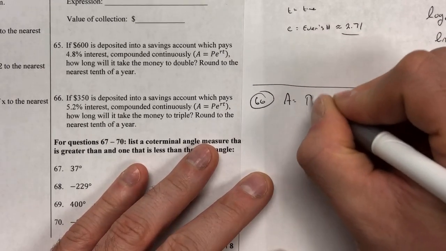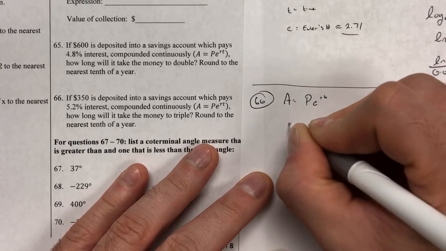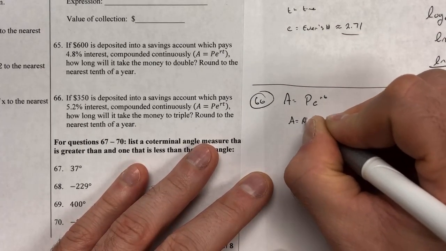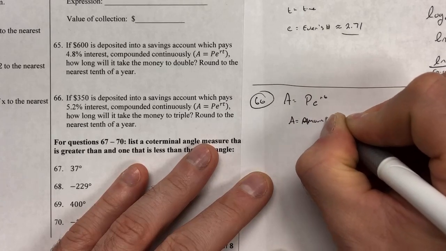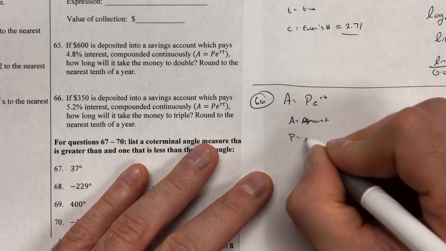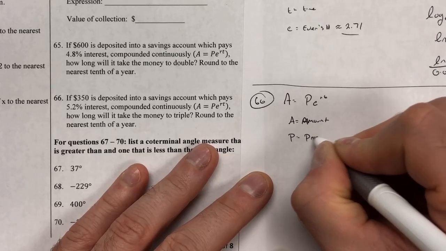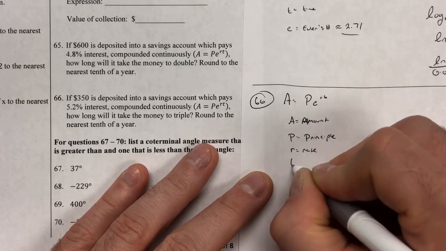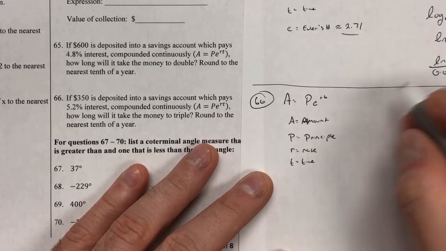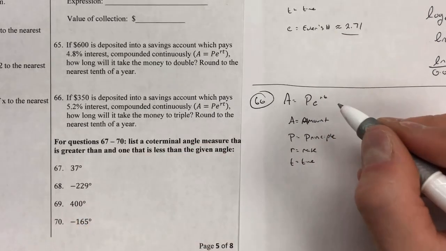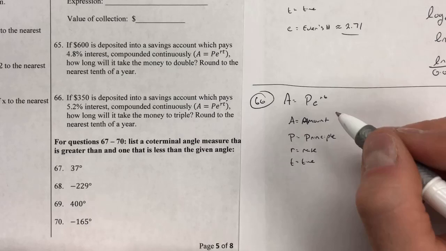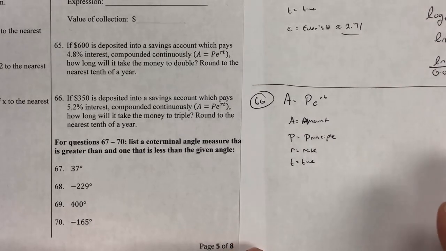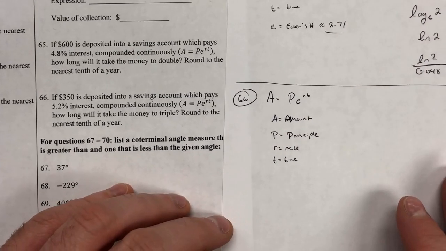I know A equals P-E-R-T. A is my amount, my final amount. P is my principal or my original amount. My R is my rate, and T is my time. I know E, as we discussed previously, isn't actually a variable. It's a number, 2.71828. It keeps going. It's just like pi.